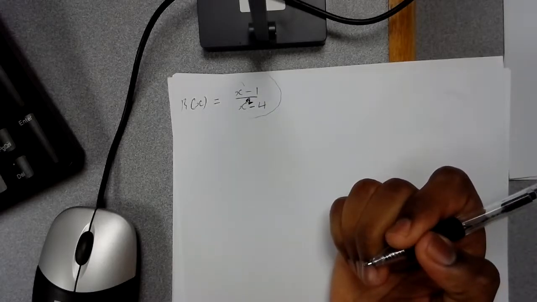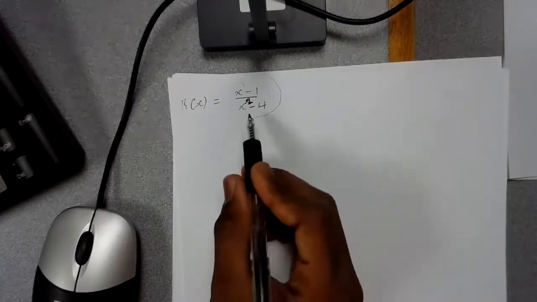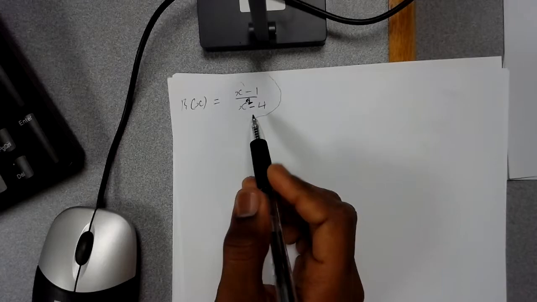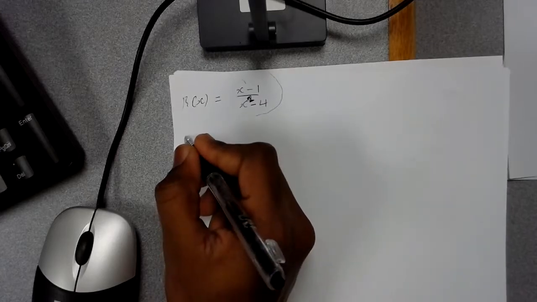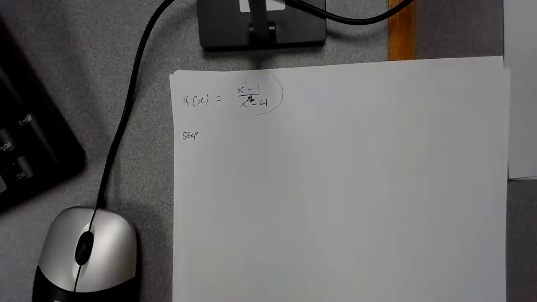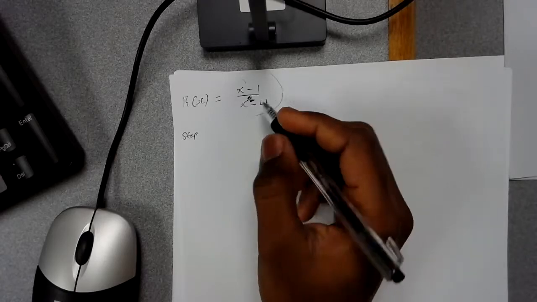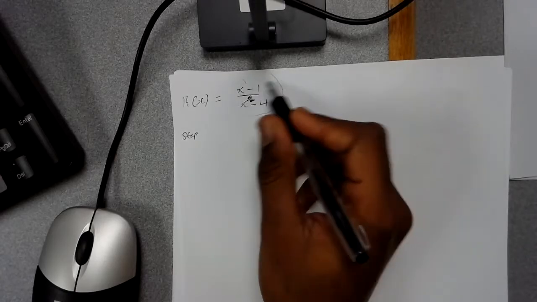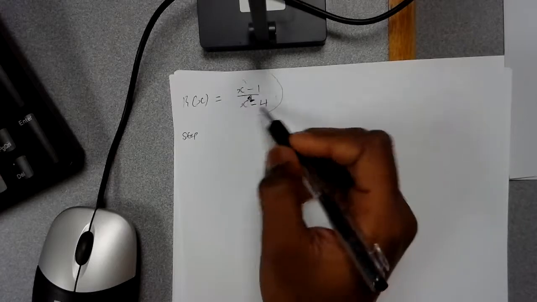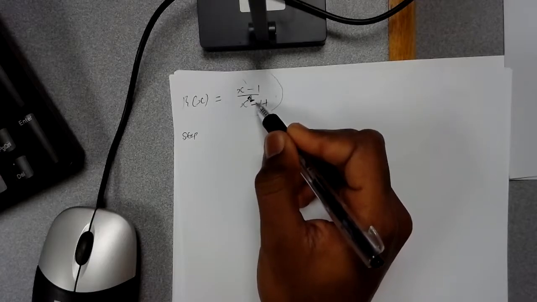So the first step I'm going to do is to find the domain of this rational function. I will list that as step 1. So step 1 is to find the domain of this function. The domain of this function is all the values that will be able to go in here, all the x values that will be able to make this thing defined.